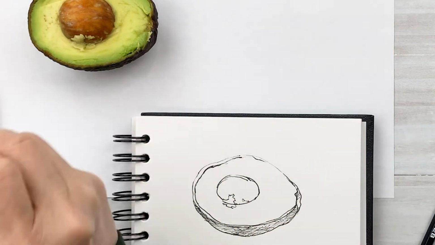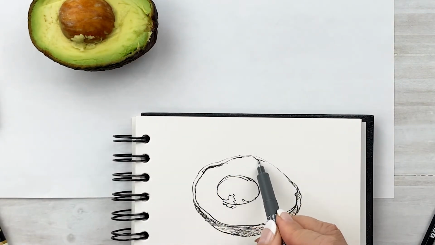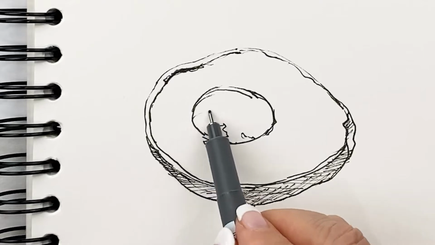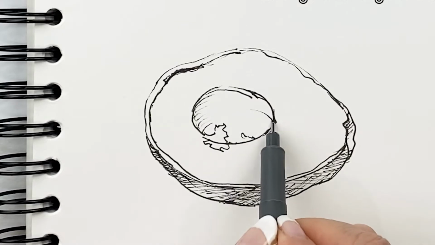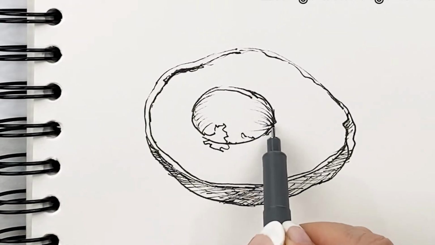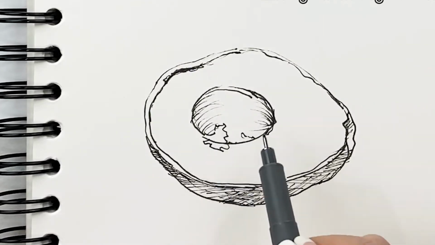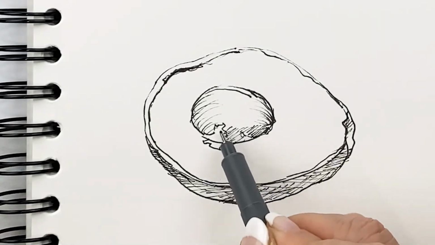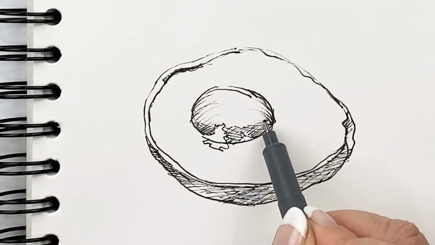I tried it here. Lines go from the edge to the center. I use the hatching line on the seed.